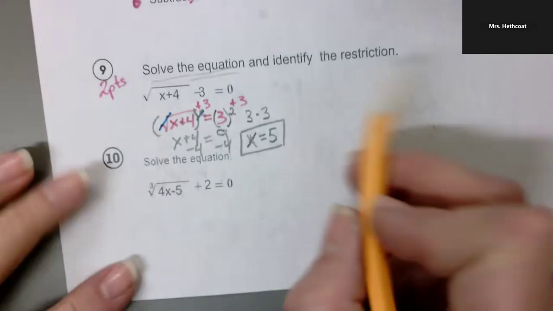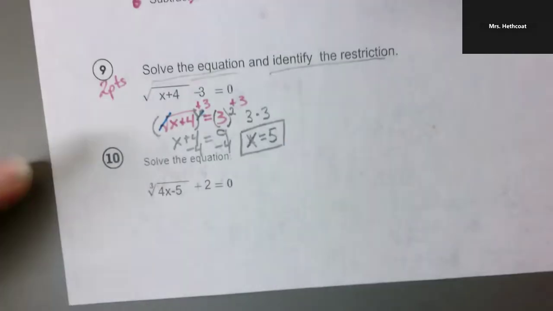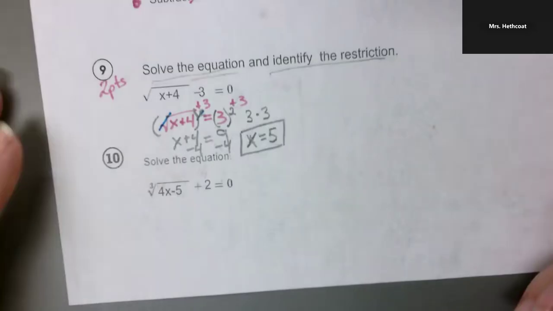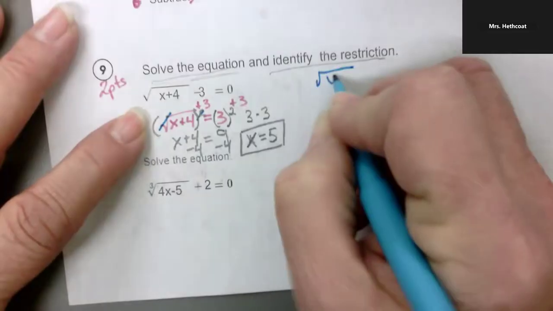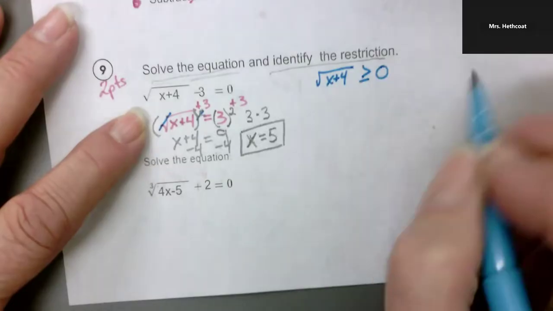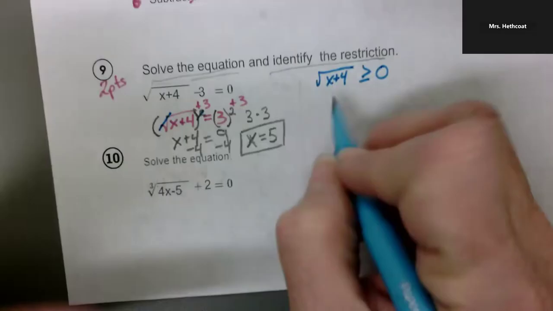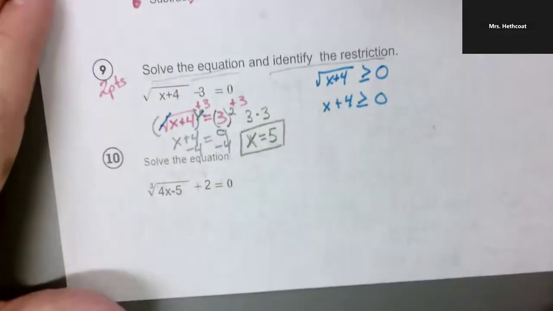But now we have to identify the restriction. What part matters in identifying the restriction? Yeah, just the part that's under the radical sign. So we get the x plus 4, and it has to be greater than or equal to 0. Wait, the radical sign doesn't matter. It's just the inside of it. So the x plus 4 has to be greater than or equal to 0.